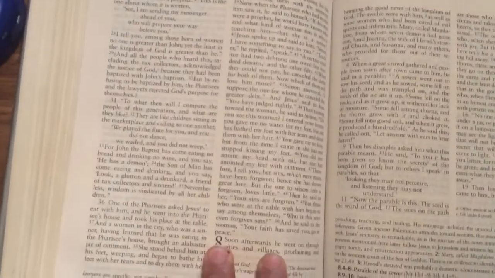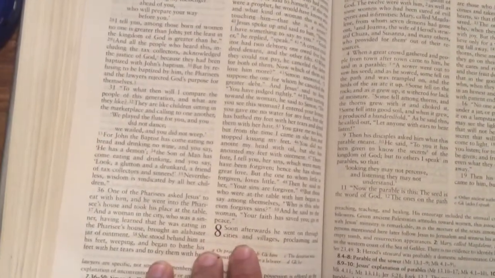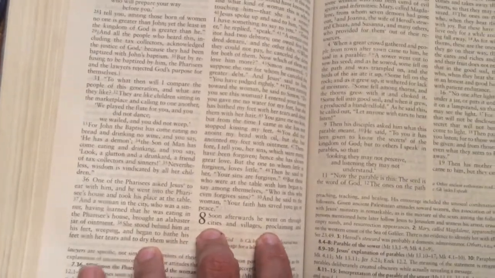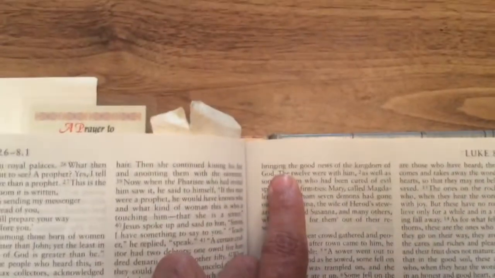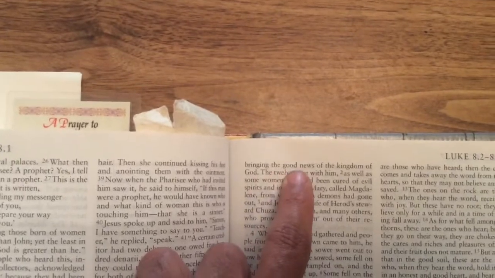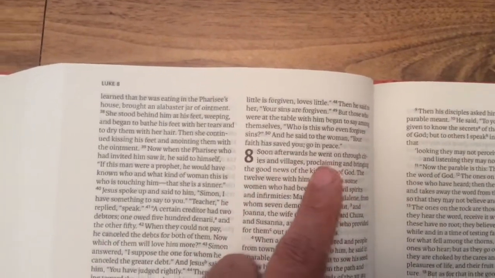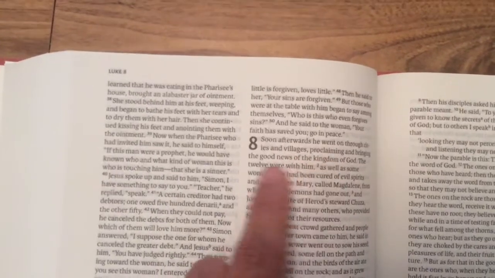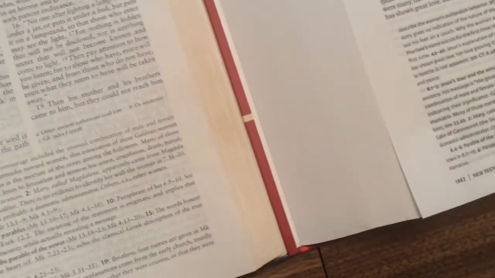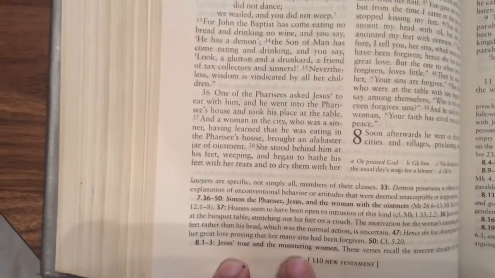Okay. Soon afterwards, he went on through the cities and villages, proclaiming and bringing the good news of the kingdom of God. Okay. What's the note here? Jesus' tour and the ministering women.